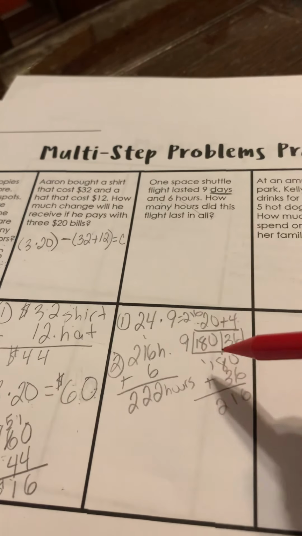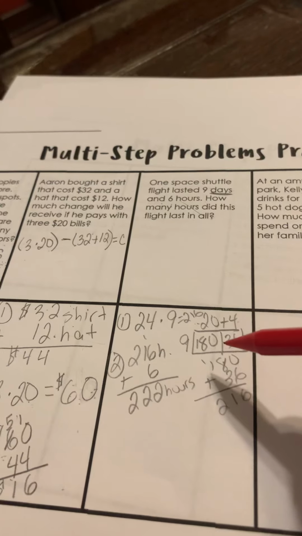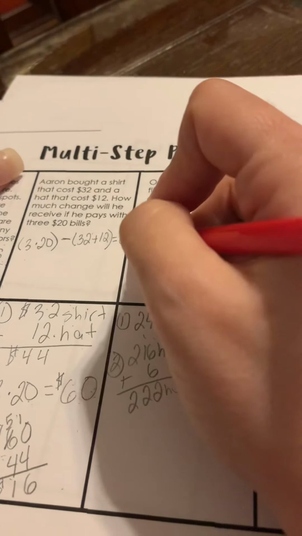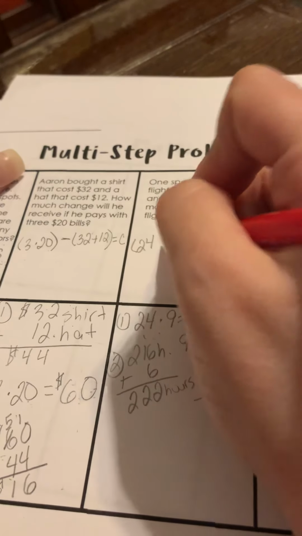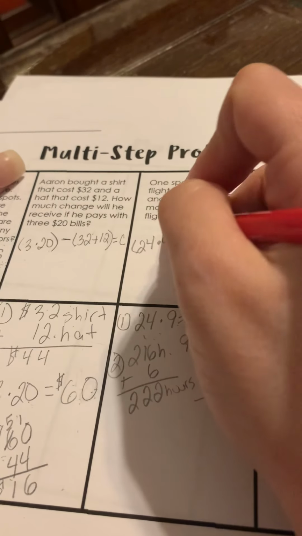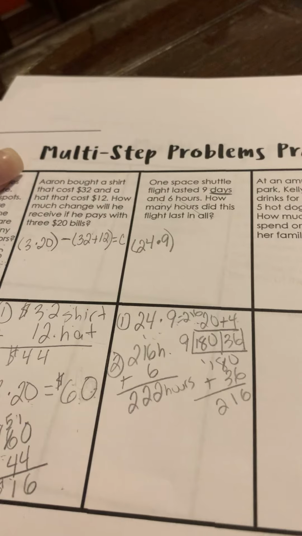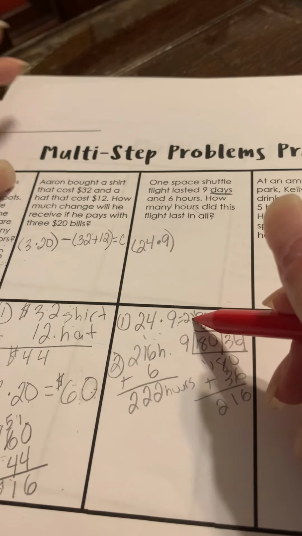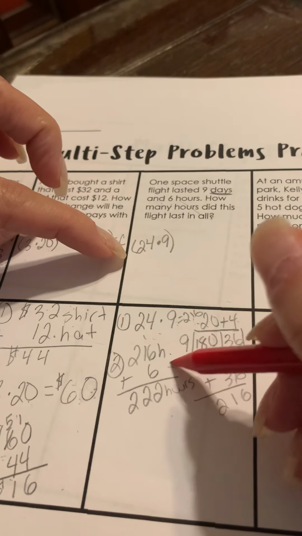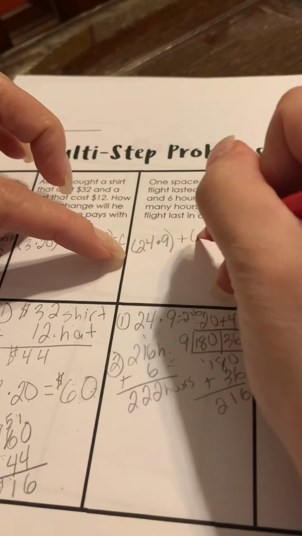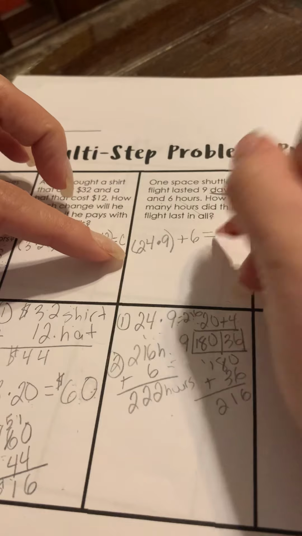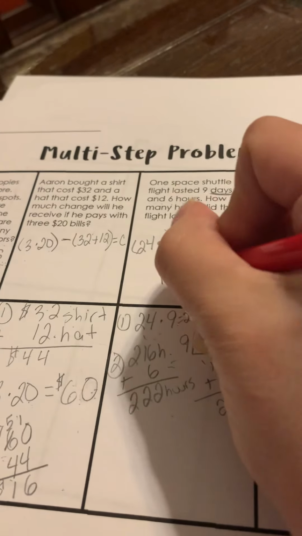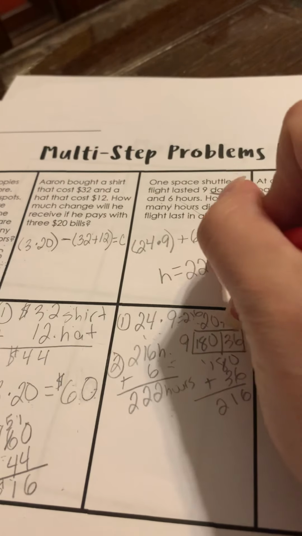So now all of these steps I need to write in an equation. So I think I'm going to put this first, the 24 plus 9. 24, not plus 9, you hear me? 24 times 9, that's the first thing. And then what did I do with the 24 times 9 after I multiplied? I added. So now I'm just going to do plus 6. And that will give me my H, or hours. So in this case, H equals 222.